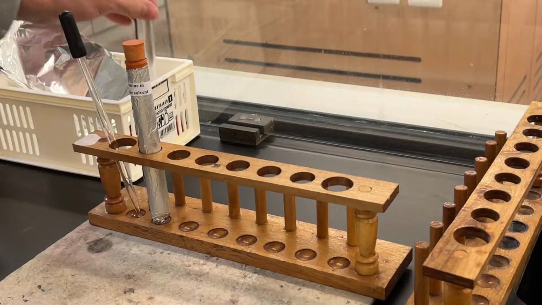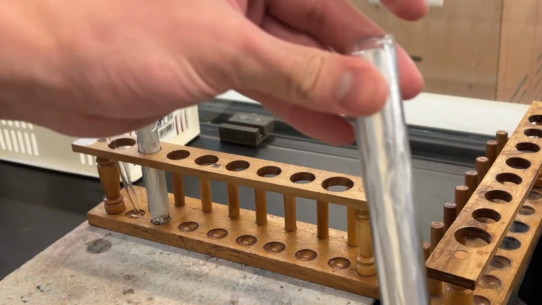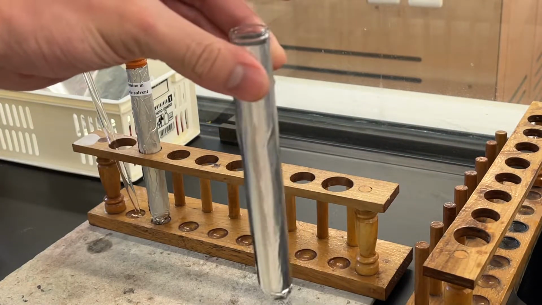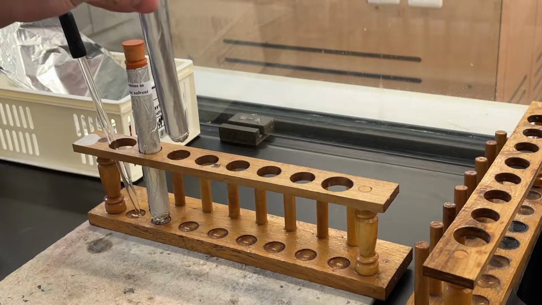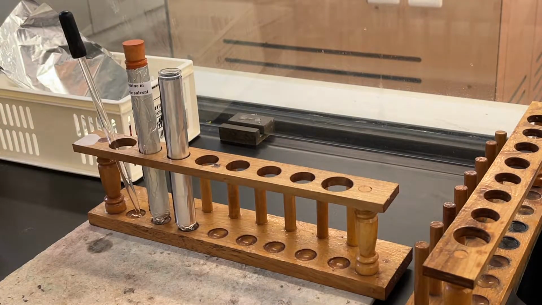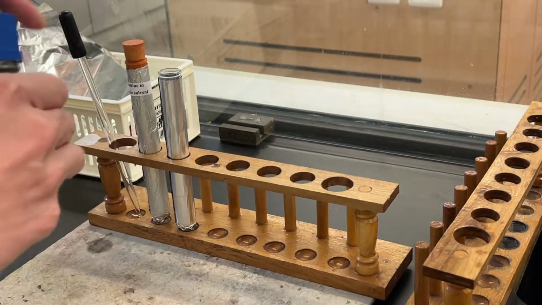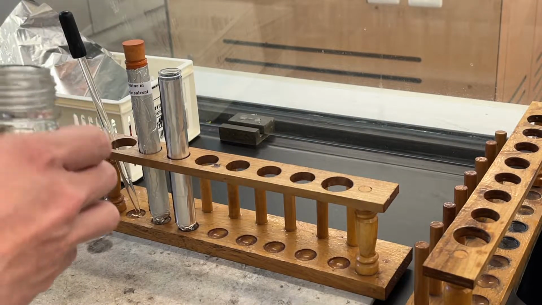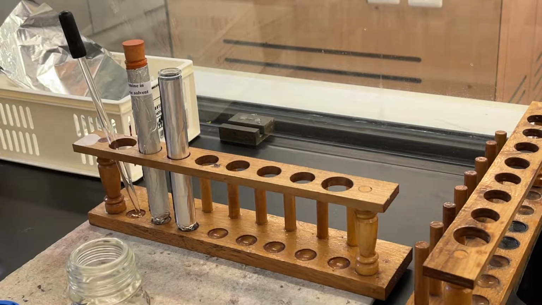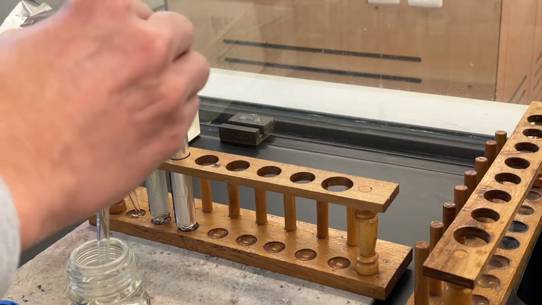Next, treat the sample using bromine dissolved in organic solvent. The first test tube is wrapped with aluminum foil. This is to provide dark reaction conditions without any exposure of UV light. A few drops of hexane are added into this test tube.